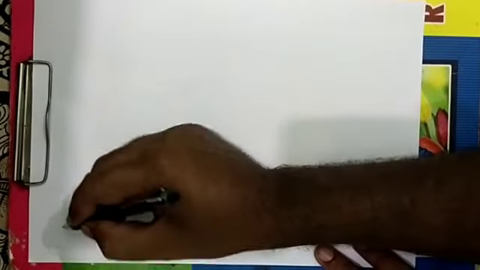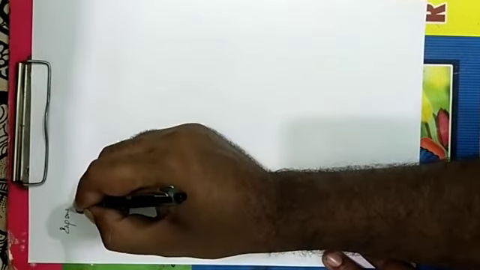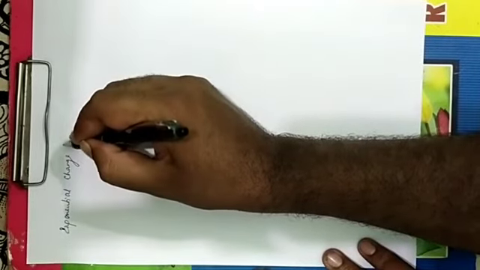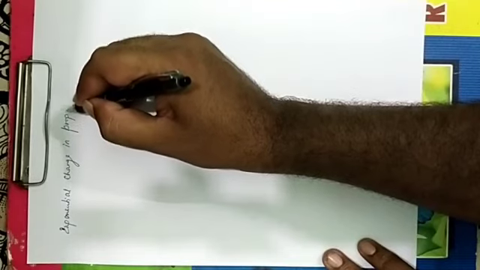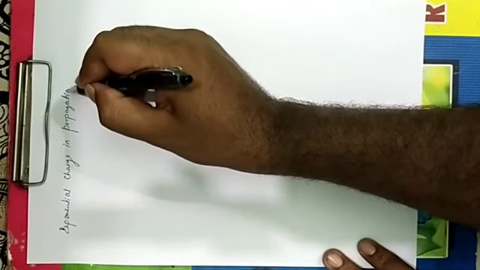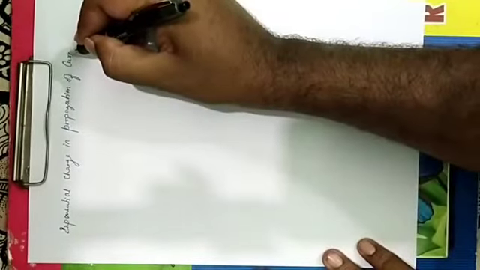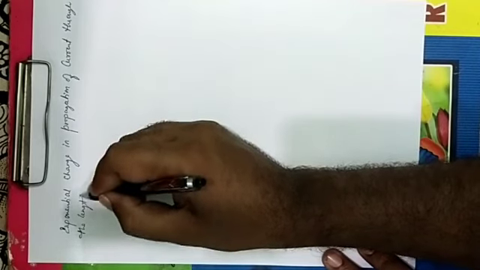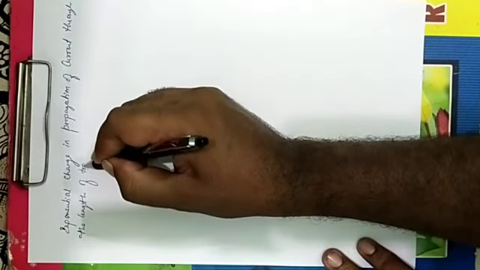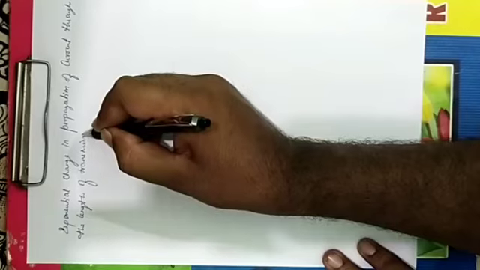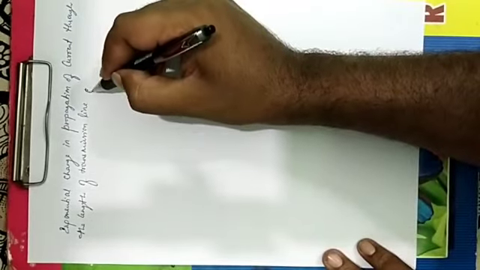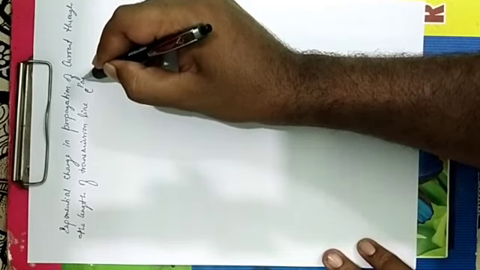So exponential change in propagation of current through the length of transmission line is denoted by e power p delta x.